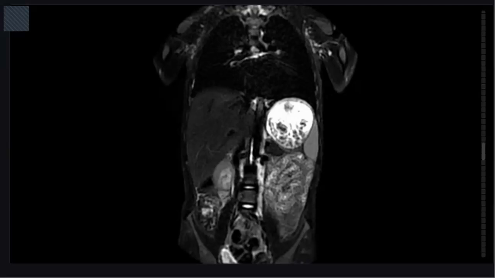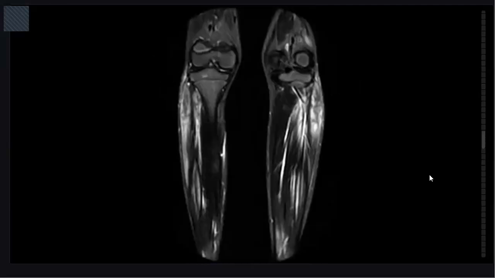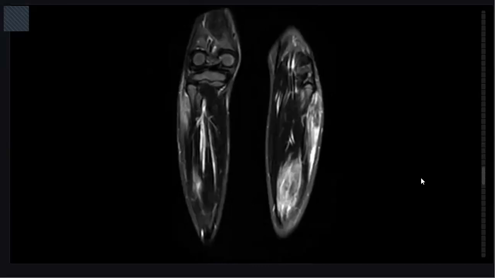I will refer the patient to the orthopedic team for management. We did MRI on both legs due to the patient complaining of bilateral leg pain.